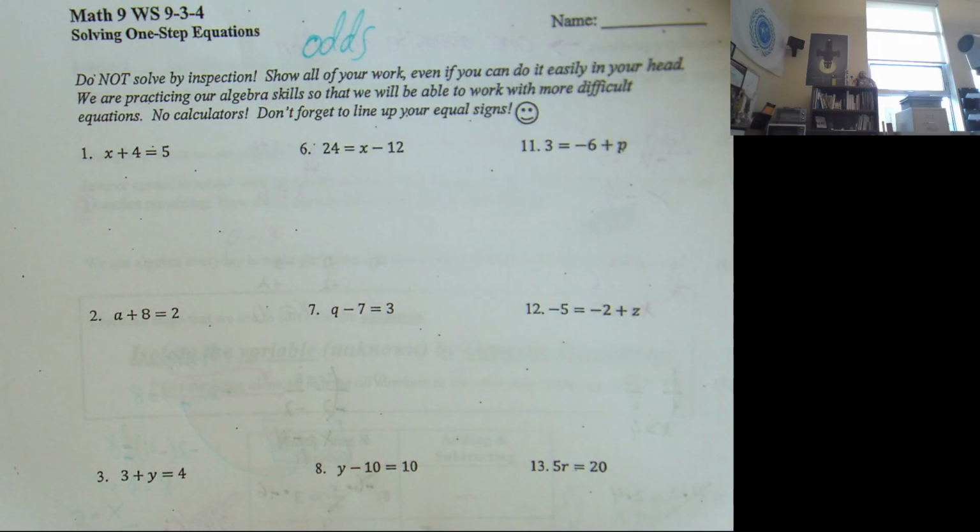Opposite operations. So we're subtracting from this one. What's the opposite of taking the 4 away? Adding a 4 to both sides. 2 goes 4 is 6.